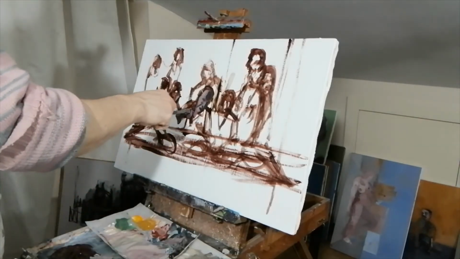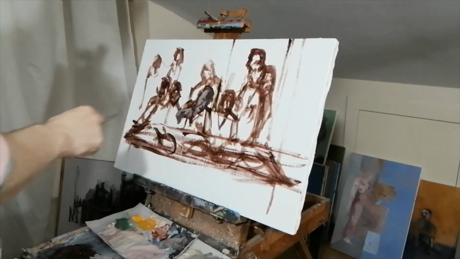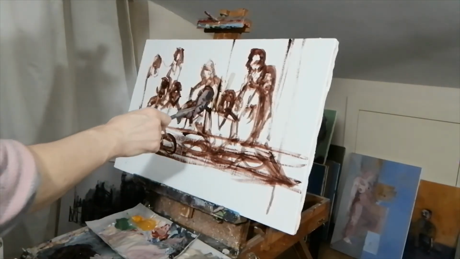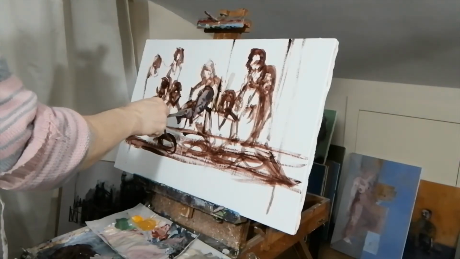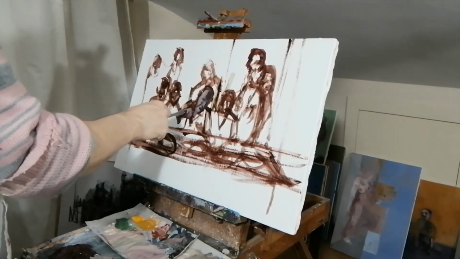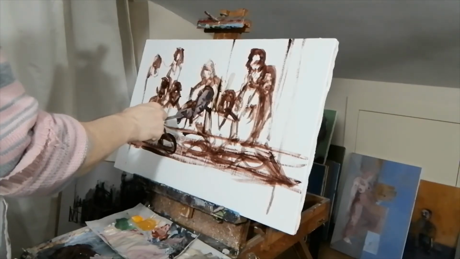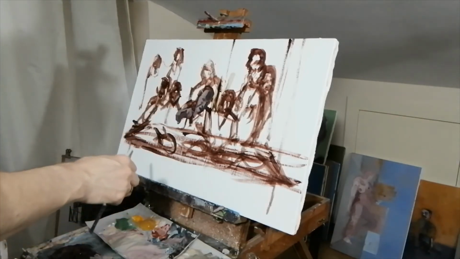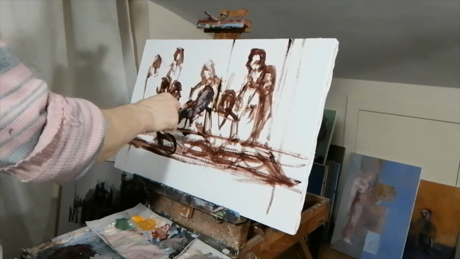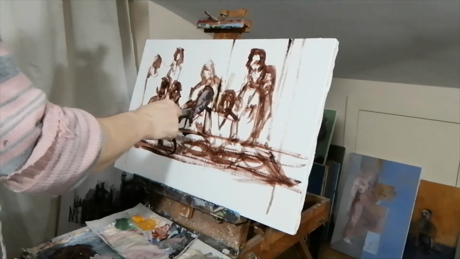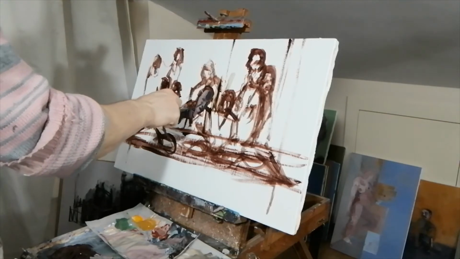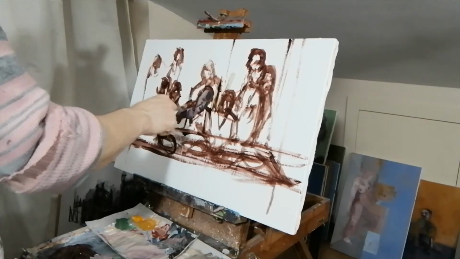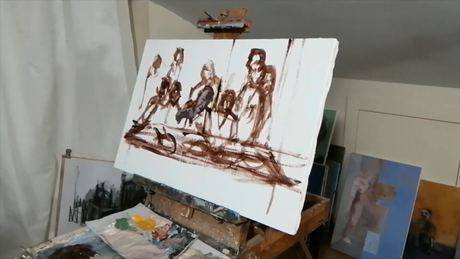Constant mixing, remixing, re-evaluating what you've done, always questioning. And always trying to focus on the subject and let that actually instruct you of your next move. Keep on looking at the subject, that will inform you.